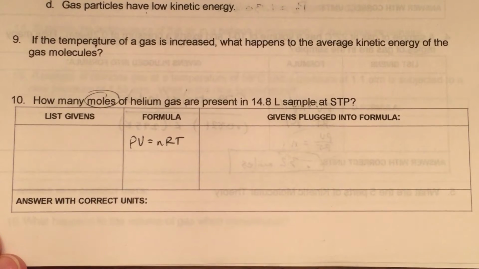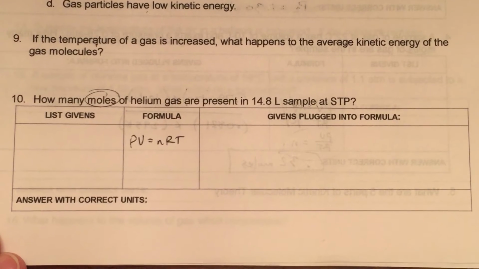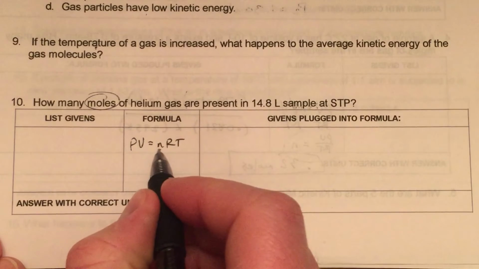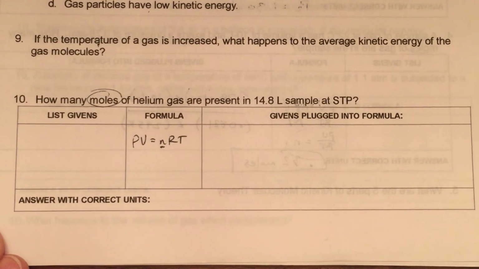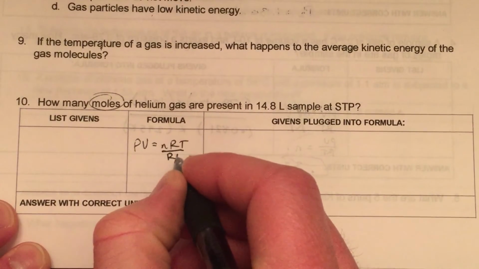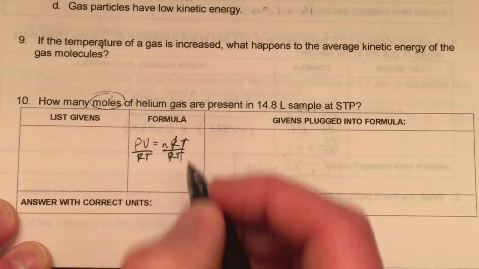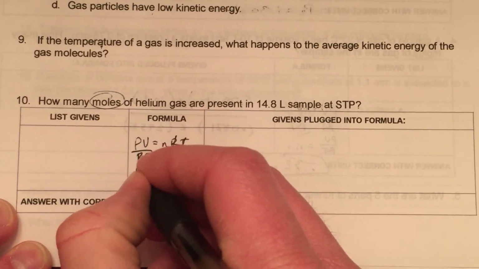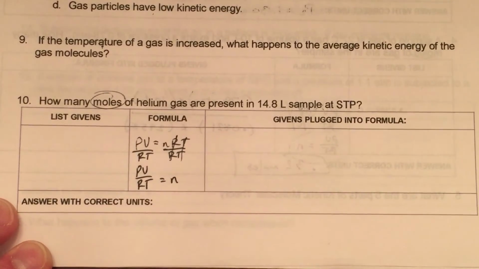So it wants to know how many moles, so again, we're solving for n. Just like in one of our previous problems, I've got to get n by itself, so I'm going to divide by RT. So that cancels it there. So PV over RT will give me the number of moles.